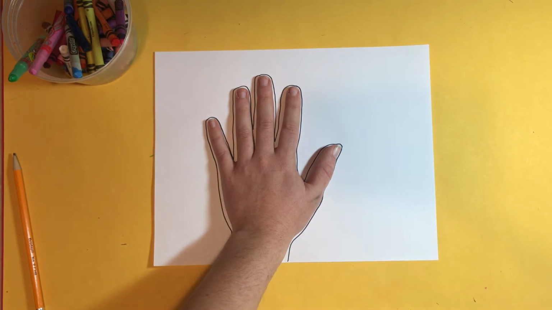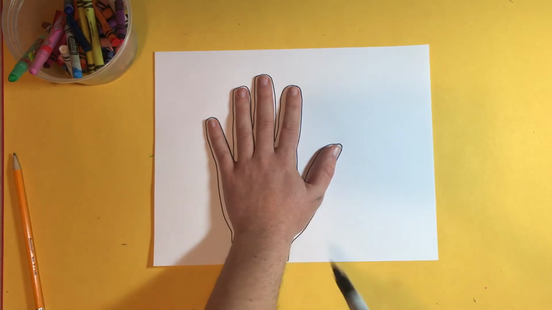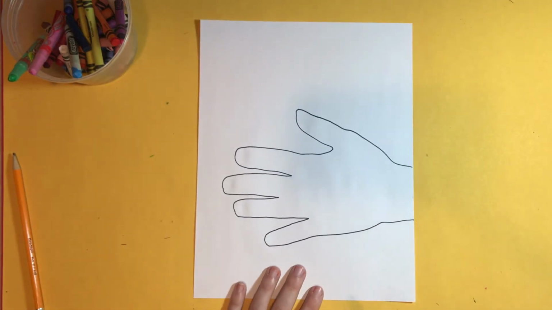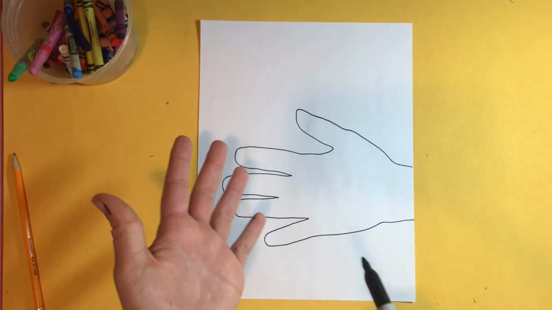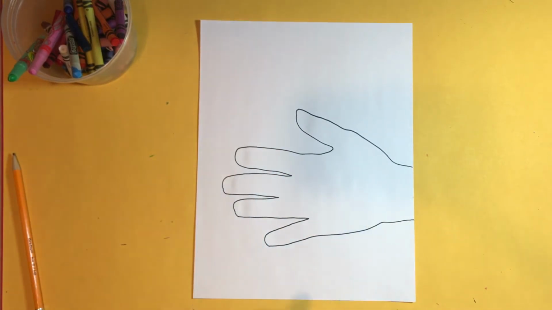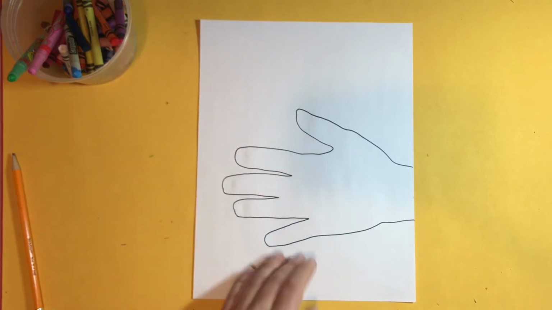Once I've traced my hand completely, I made sure I started at the tip of my paper and I ended at that tip of the paper. I can lift my hand up and I have an outlined hand. Mine is probably going to be way bigger than yours. You might have a smaller hand, and that is perfect.